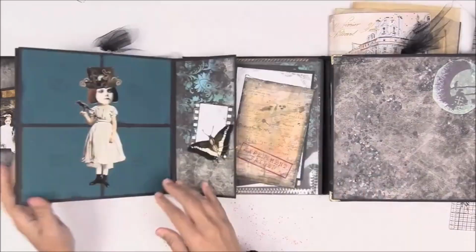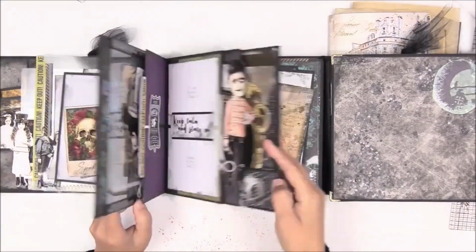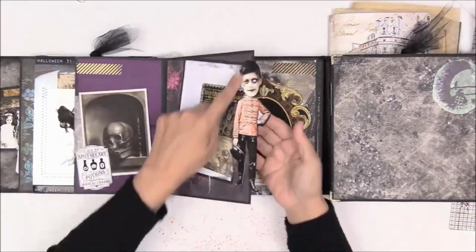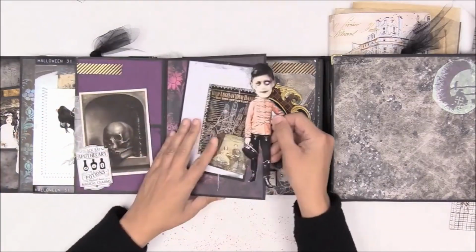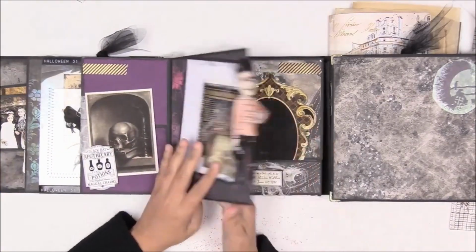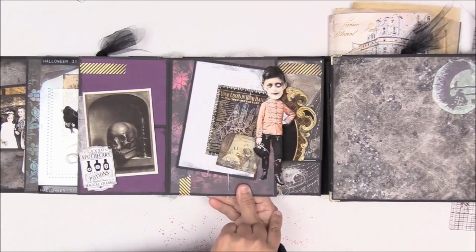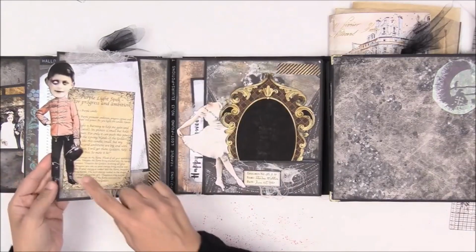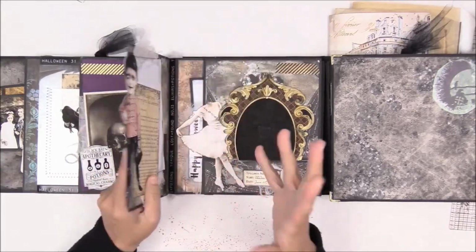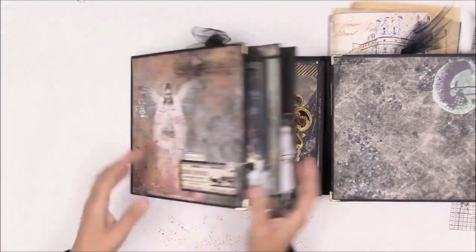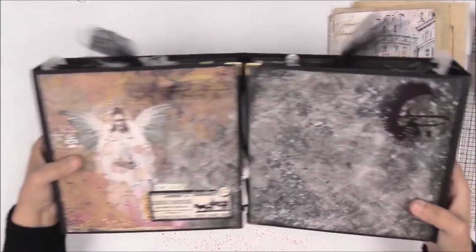And then here are a few more examples. Like, look at this guy. How fun is this creepy guy right here on the edge of the page? See that? So right off the edge, he's just super fabulous there. And the way to do this is by printing mirror image or flip. So let me show you how I do this on my computer with my images.